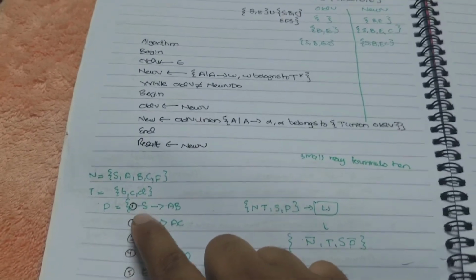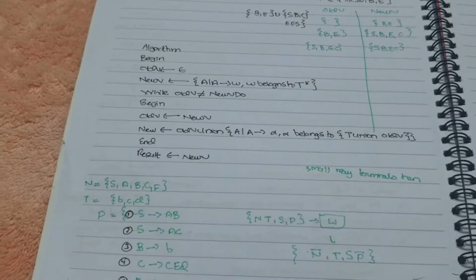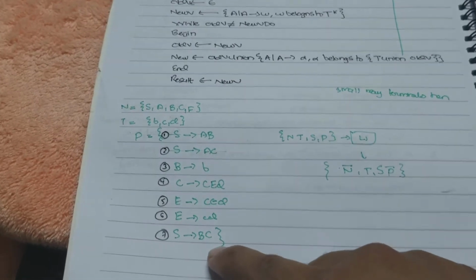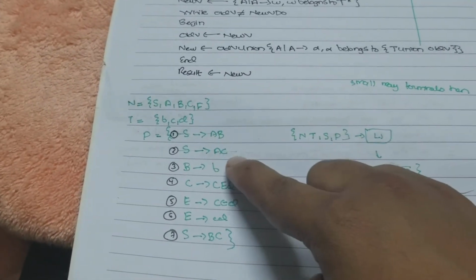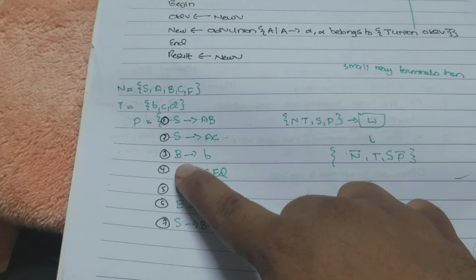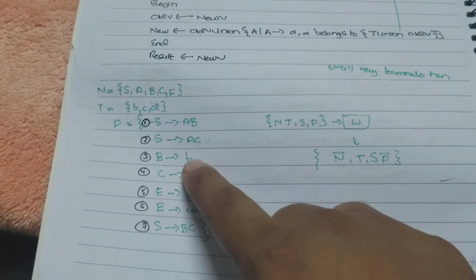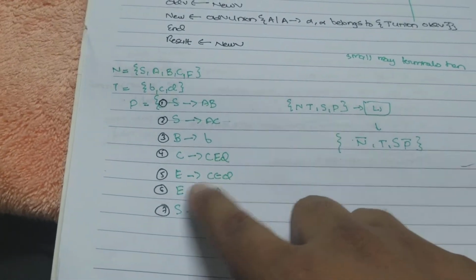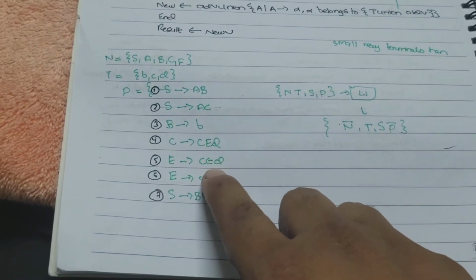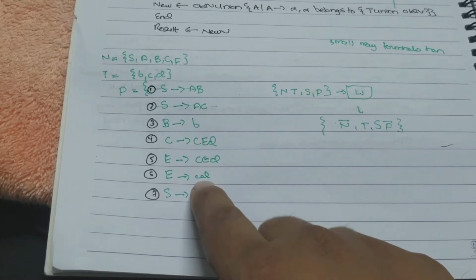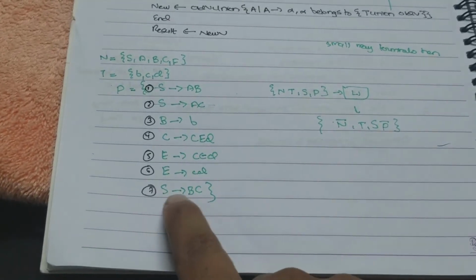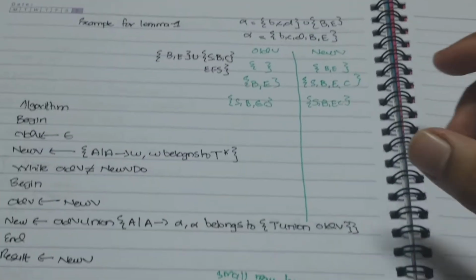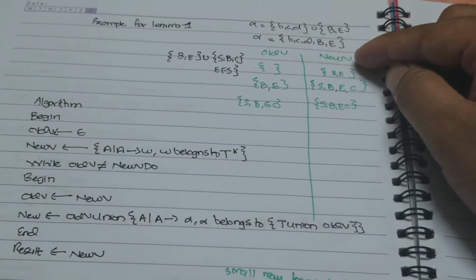So this would be the given set of rules. S can be replaced by A, B. S can be replaced by A, C. B can be replaced by B, which is a non-terminal leaf. C can be replaced by C, E, and D. E can be replaced by C, E, D. E can be replaced by CD, which are terminals, and S can be replaced by BC.